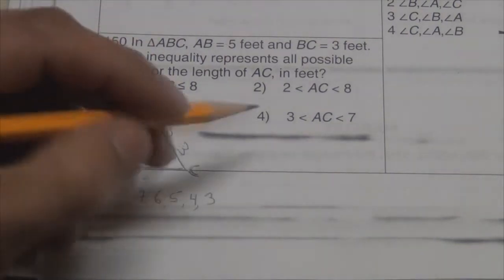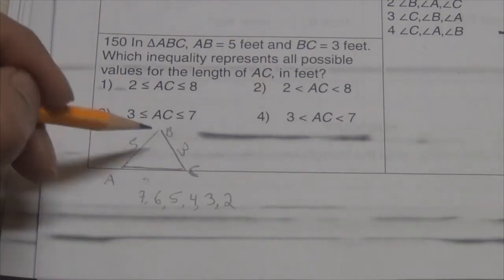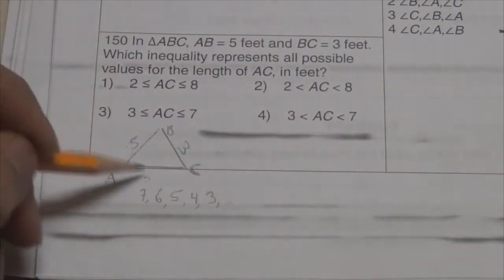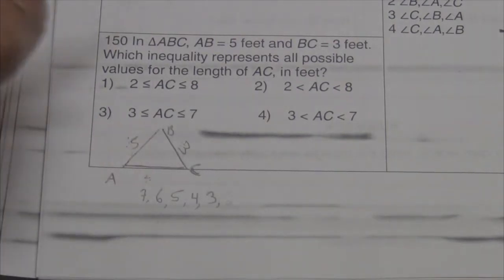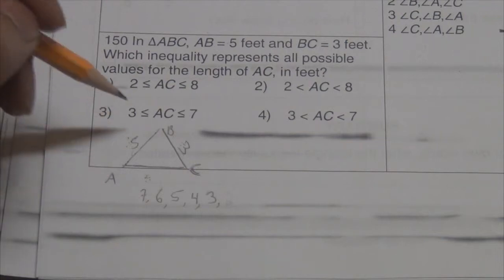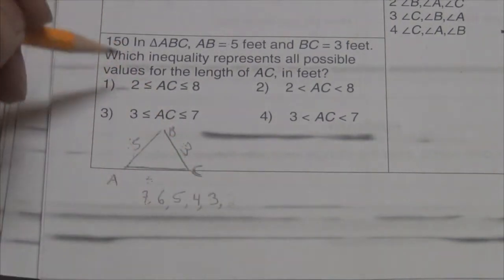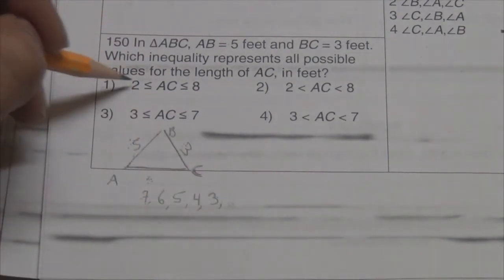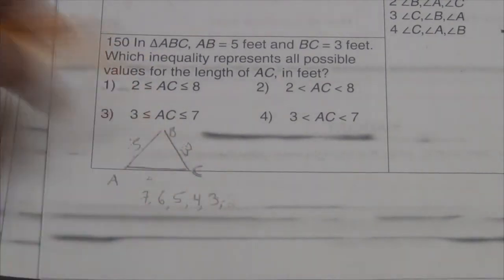Now can it be 2? 2 plus 3 is 5. Nope, it cannot be 2. Why? Because if I put 2 over here, 2 plus 3 is 5. That's not greater than 5. So forget it. So the range is from 7 till 3. Does this work? Yes. But is this the answer? No. And why? Because we couldn't include the 2 over here.